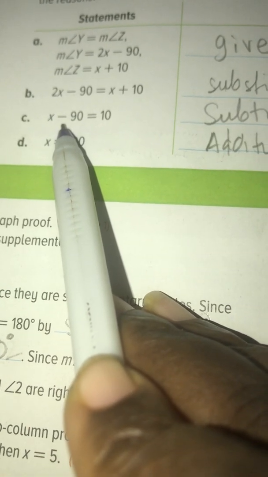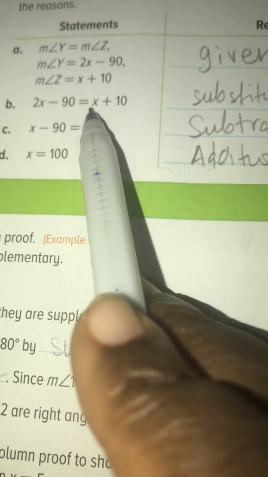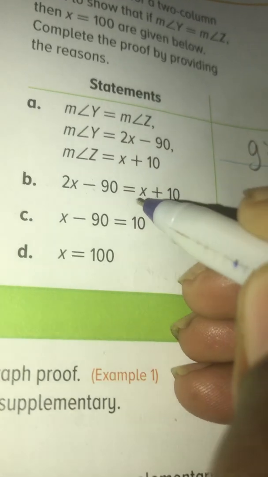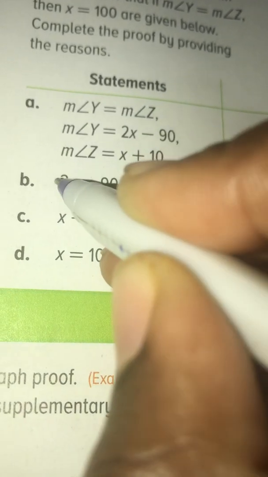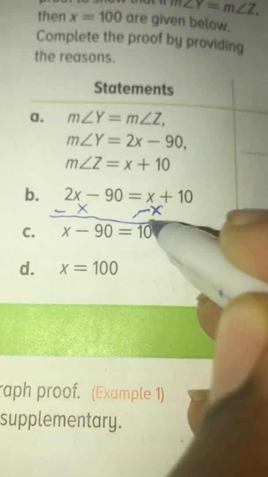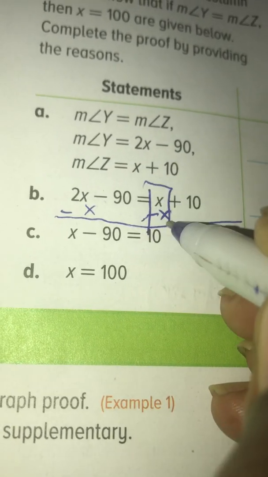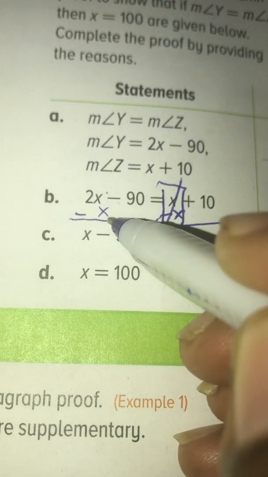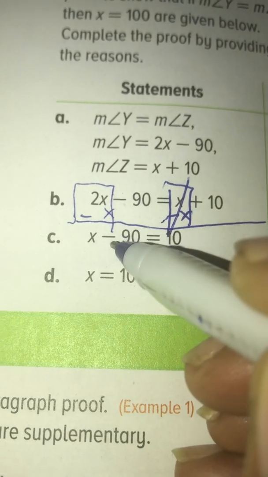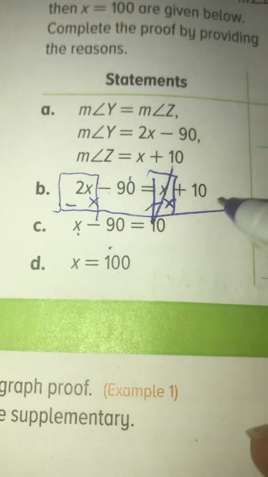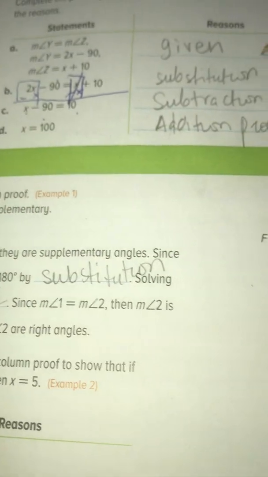Okay? I have to subtract x on both sides. So I subtracted x. This x went away. 2x minus x gives me x, negative 90 and positive 10, okay?